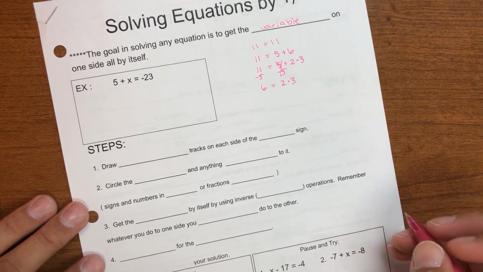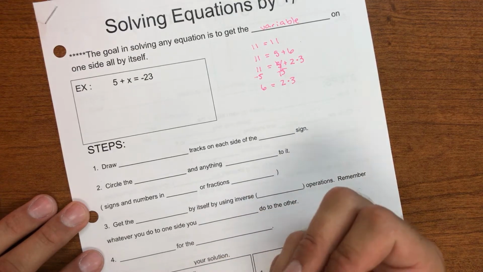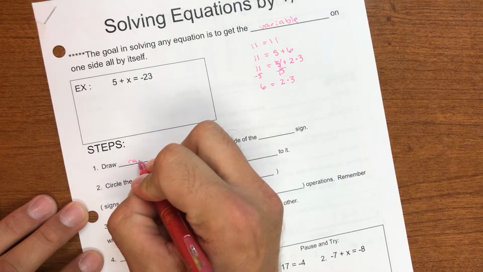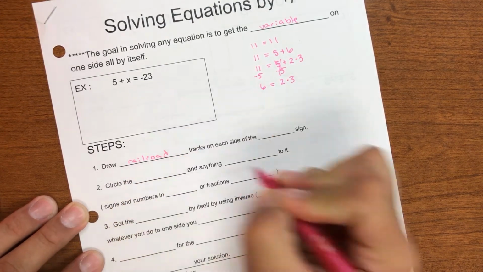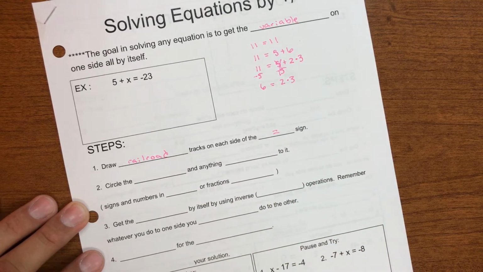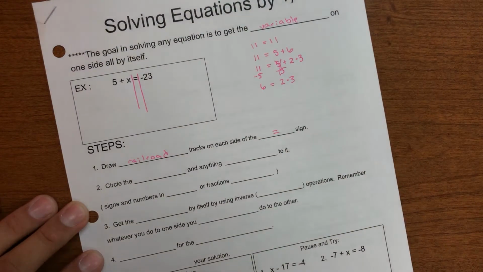So if you came here last year, great. You're going to have a little bit of a head start on the rest of the class that maybe went to a different school. But step one, the thing that we have you do just to help you keep the sides separate, is to draw what we call railroad tracks. You draw railroad tracks on each side of the equal sign. And really all I want you to do is separate the left and the right. That's all the railroad tracks do.